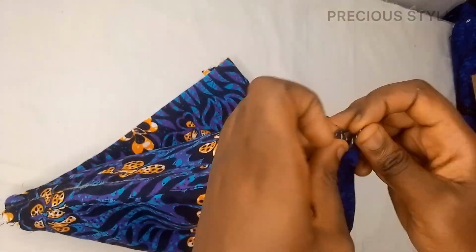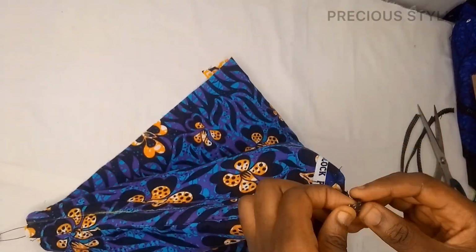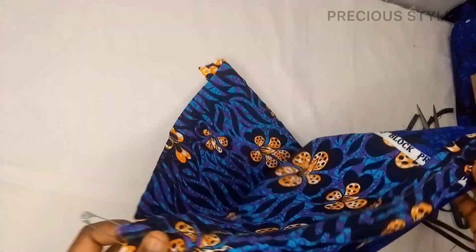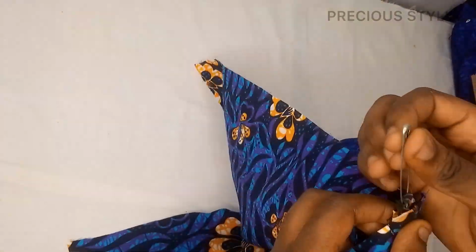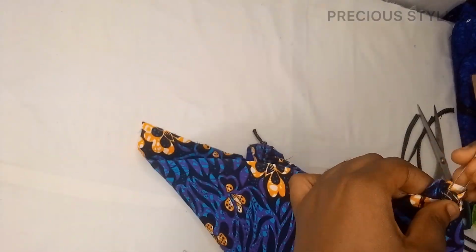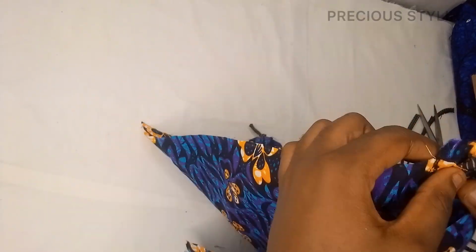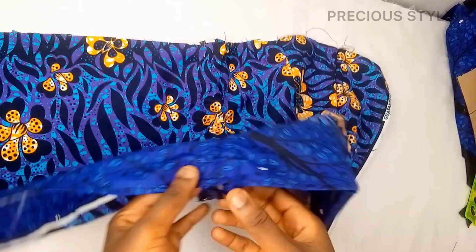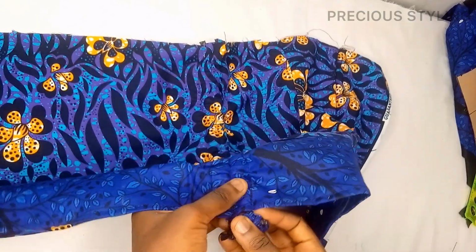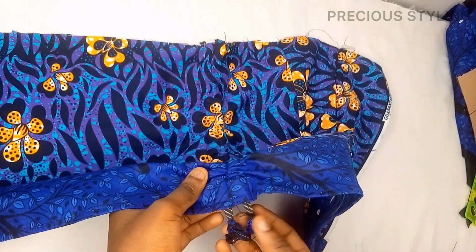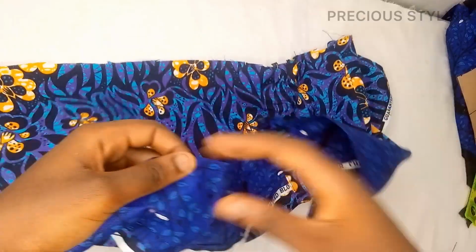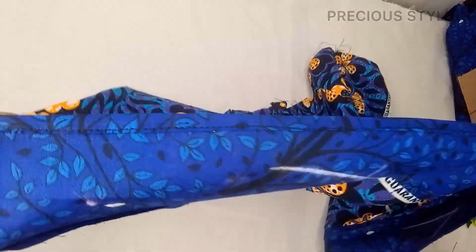Okay, so I'll just do this and fix in all the strings. As you can see, I have inserted the drawstrings and I have knotted the bottom of the strings so that they don't fall through the channels. I also hemmed the base of the sleeve area like this.